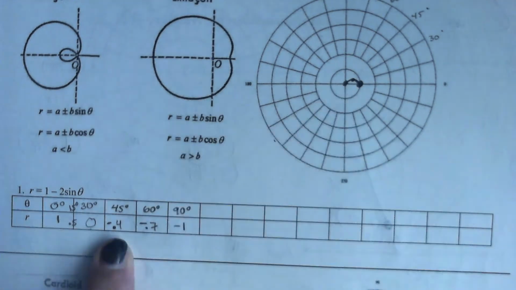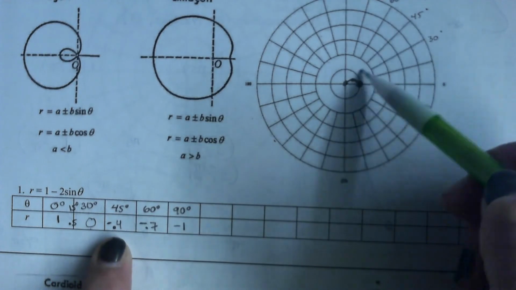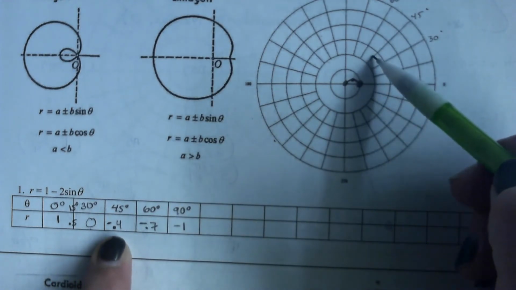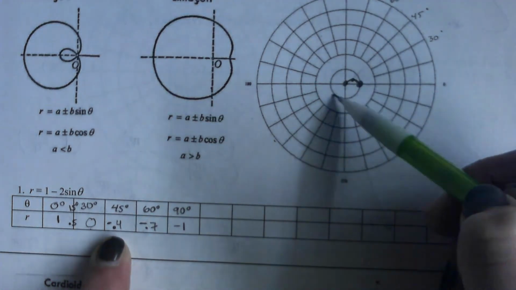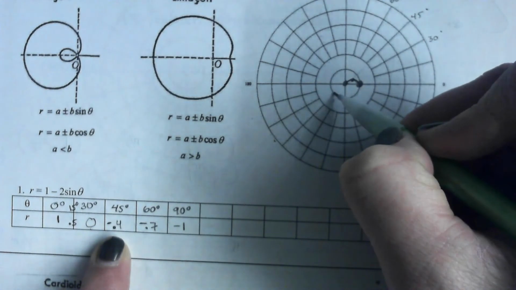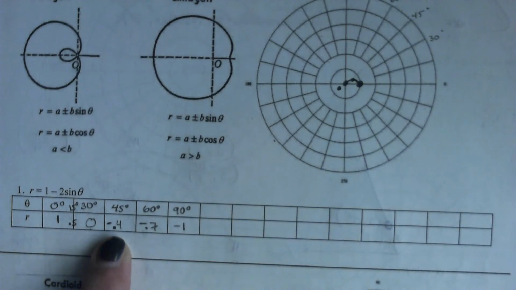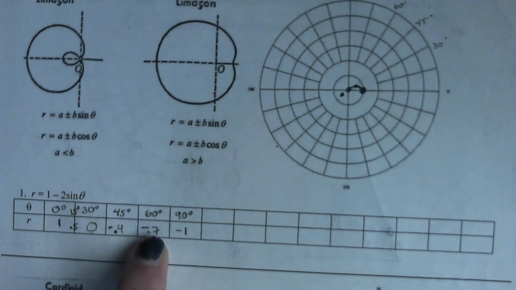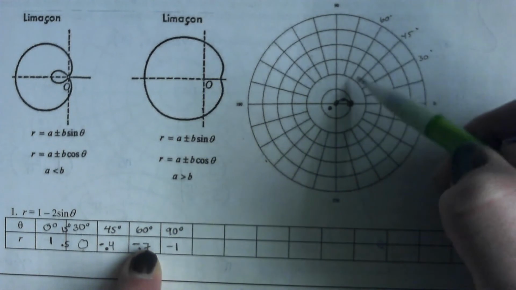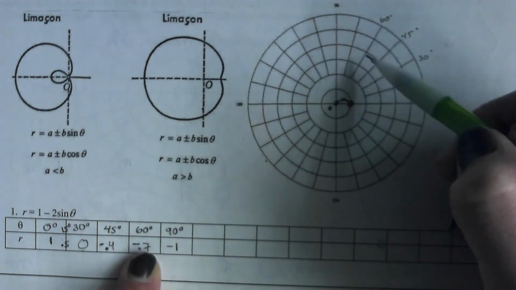Okay, then 45 degrees, which would be here, is a negative 0.4. So that puts us backwards in this direction, and here's 1, so a negative 0.4 would be somewhere within the first circle. 60 degrees is obviously a first quadrant angle, but it's got a negative r.